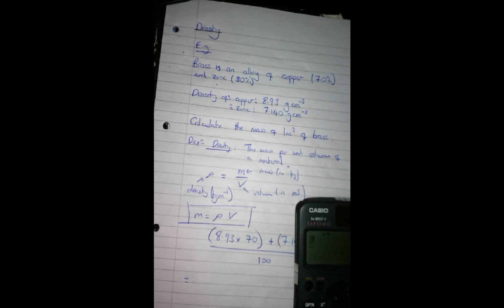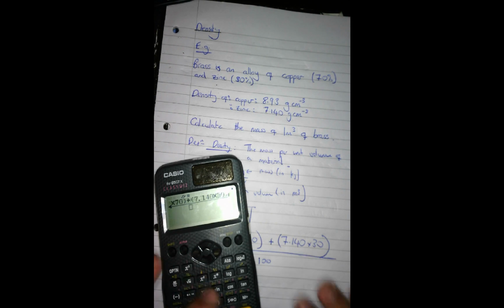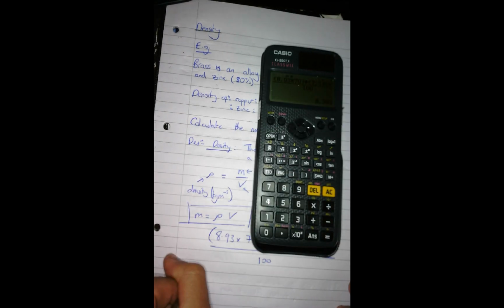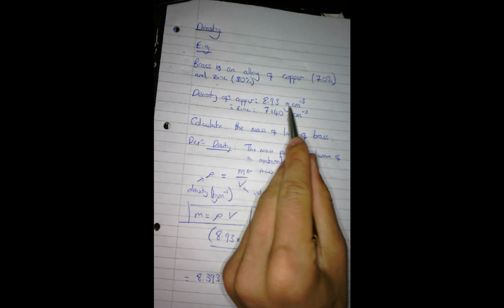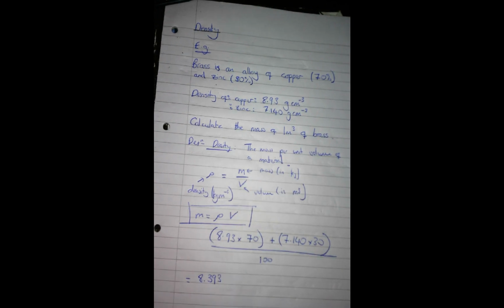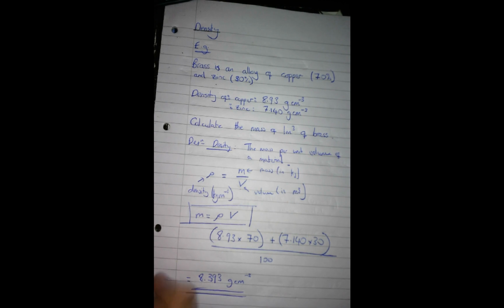alloy. So we've got 8.93 multiplied by 70. We're going to add that to our 7.140 times by 30, and then we divide that by 100. That then gives us a density of 8.393, and our units here, because they've given you the density in grams per centimetre cubed, we haven't done anything to change that yet, so our units are going to be grams per centimetre cubed.